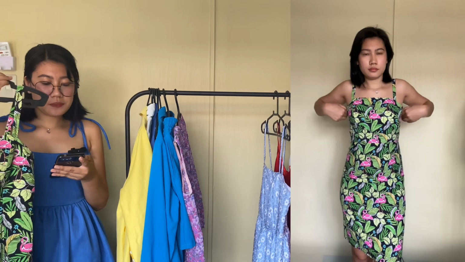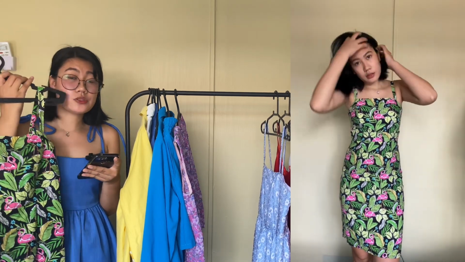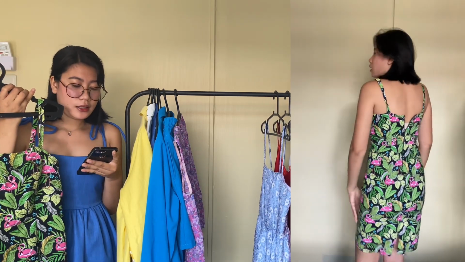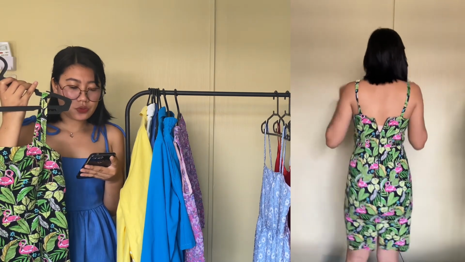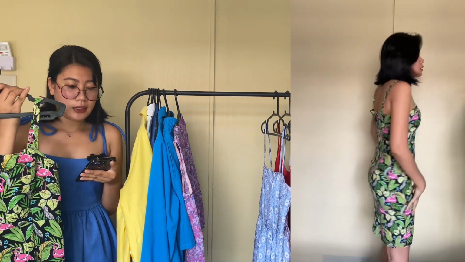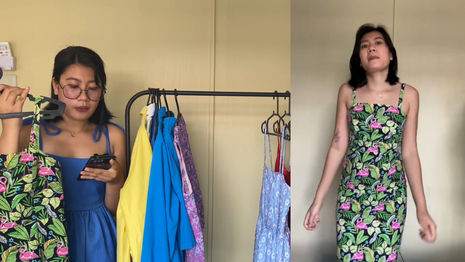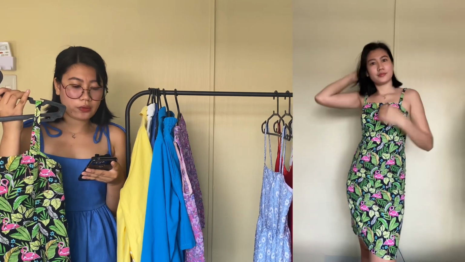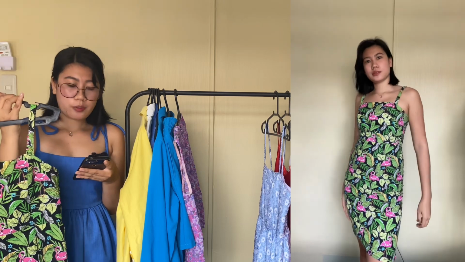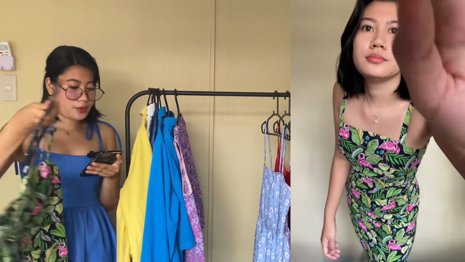Let me know if you want me to make a tutorial on how to hack this pattern. The fabric is from the fabric store next to Taylay. I don't remember the name, but if you are from Iloilo, it's the store that sells pants or surplus stuff from Japan. FYI, they have fabrics also there and some good ukay also.